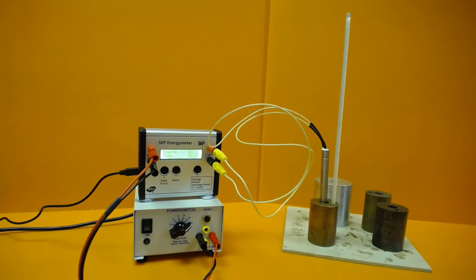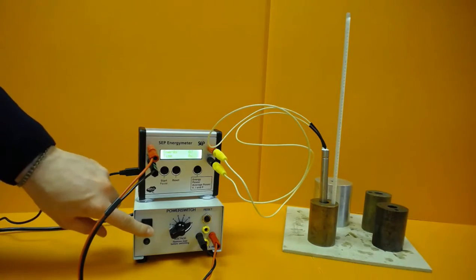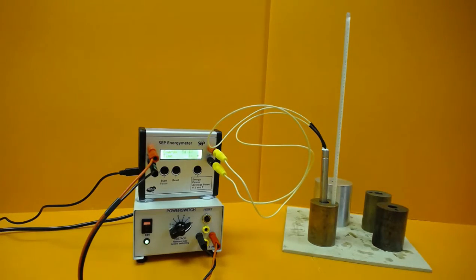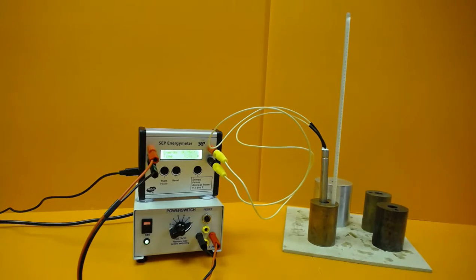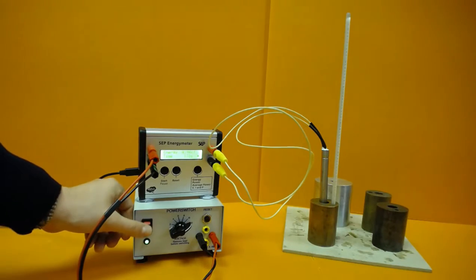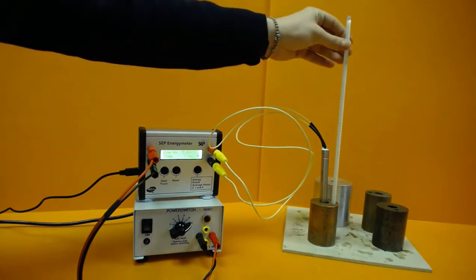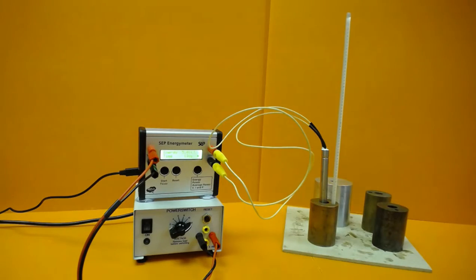So next we're going to measure copper, which has a starting temperature of 22.4 degrees. So we'll start our joule meter. So we're coming up to 5 kilojoules, and our temperature is 35.4 degrees. So there's a rise of 13 degrees.